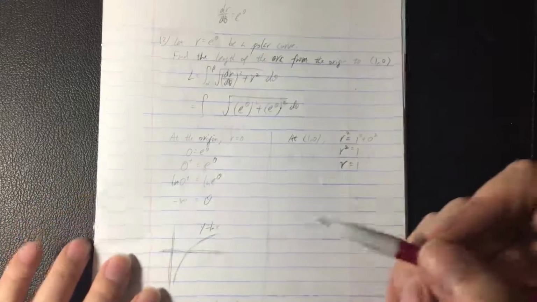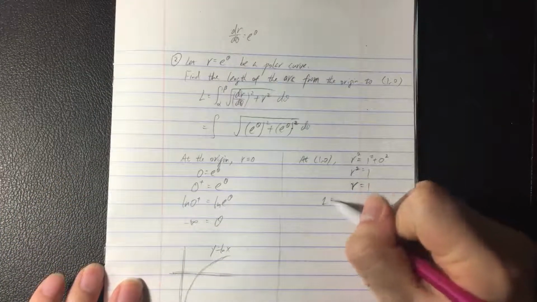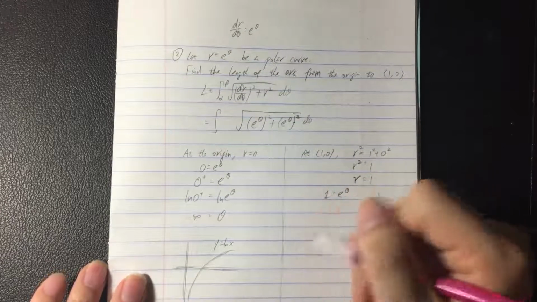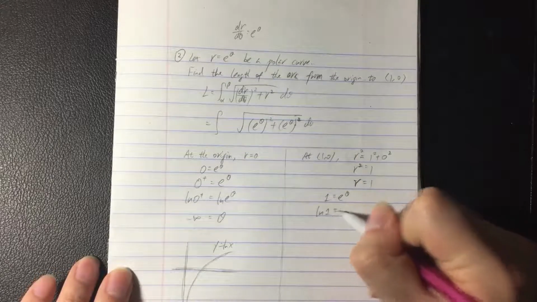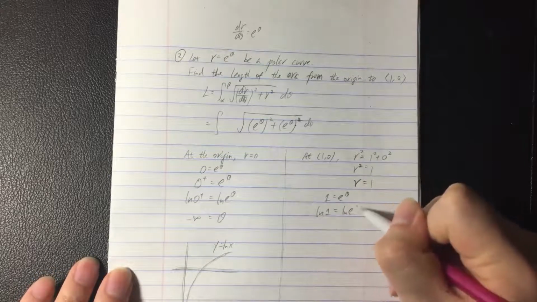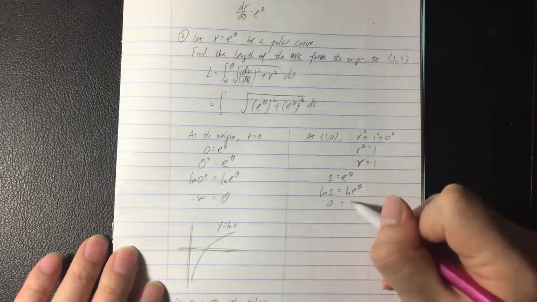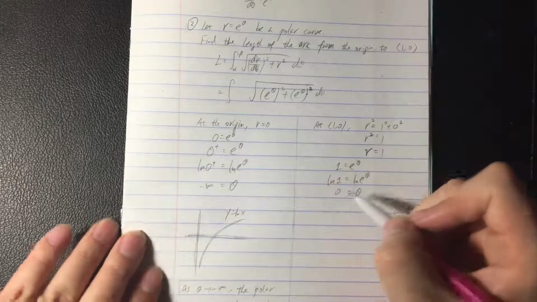Once I know what r is, we can solve an equation for theta. So I have 1 equal to e to the power theta. Apply the natural log to both sides. The natural log of 1 is the natural log of e to the power theta. The natural log of 1 is 0. So theta is 0. At point 1 comma 0, theta is 0.